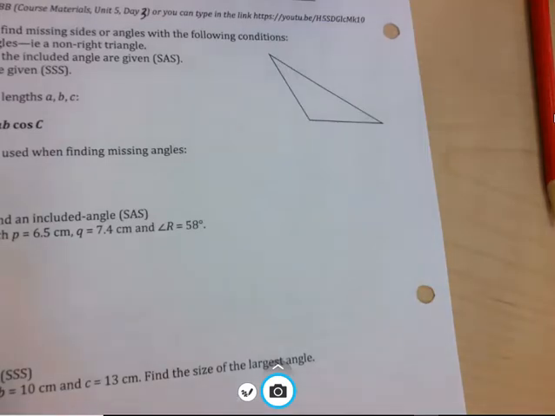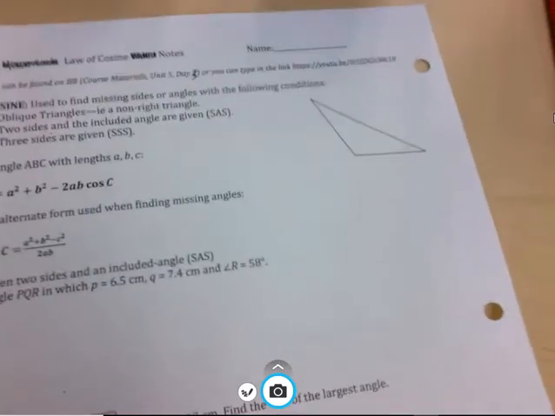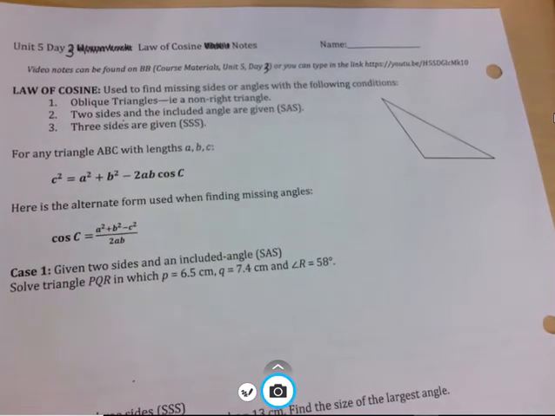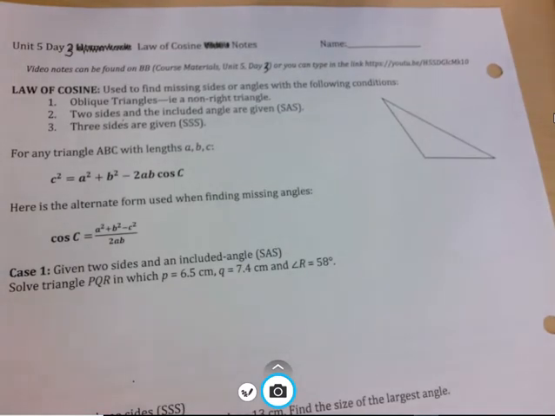All right, so we are recording our Unit 5, Day 3 Law of Cosines notes. The first 2 days were on Law of Sines. Law of Cosines is for when you can't use Law of Sines. Law of Sines is super easy to set up with ratios. Law of Cosines looks more complicated, but it's also super easy.